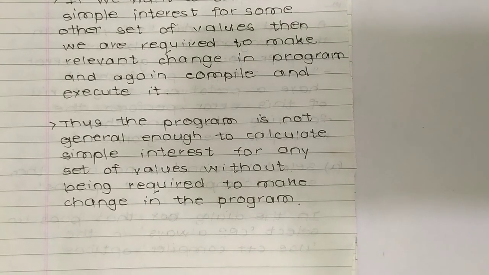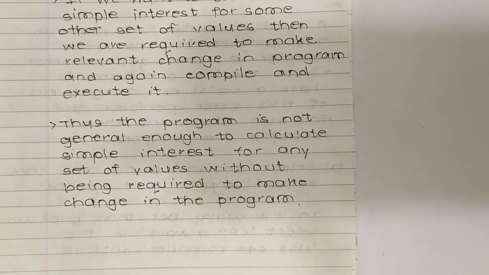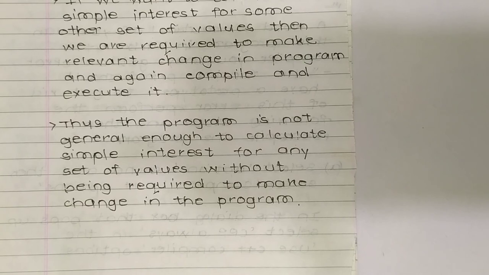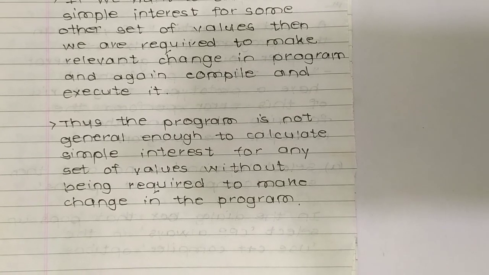Thus the reception of input, or receiving input, comes in between. It is important to receive input for a program, and it is done by the scanf function. Receiving input is very important in a program, for synthesis or for analysis purposes.